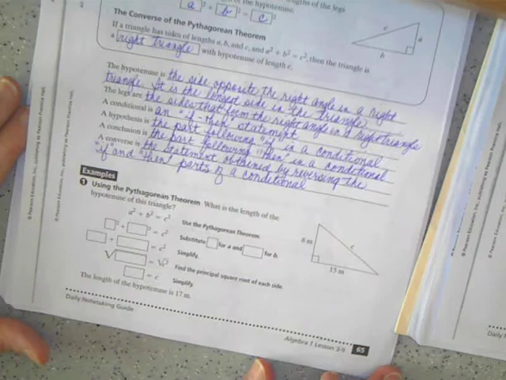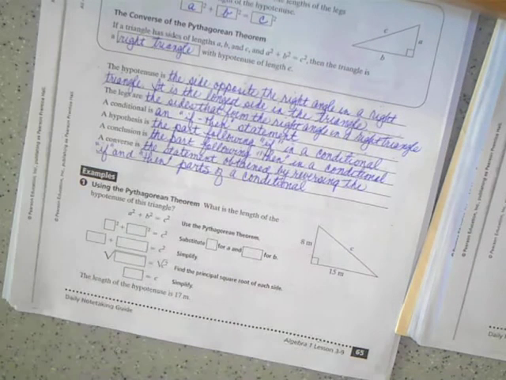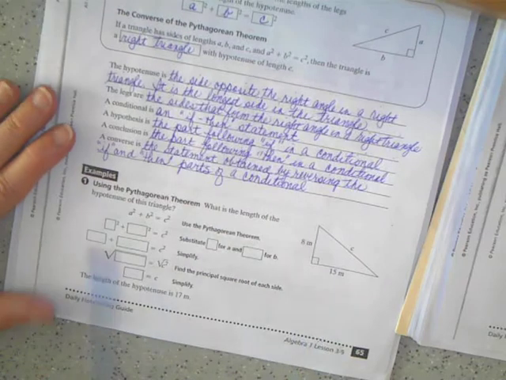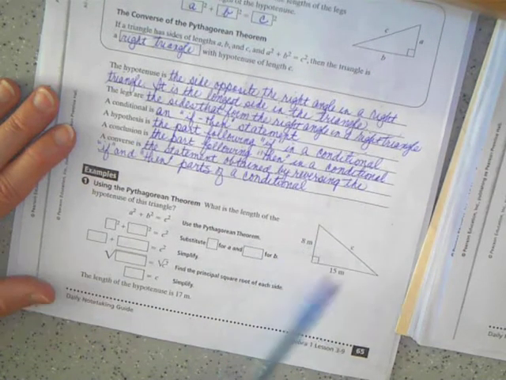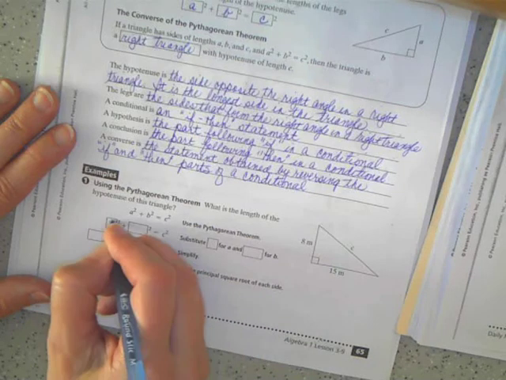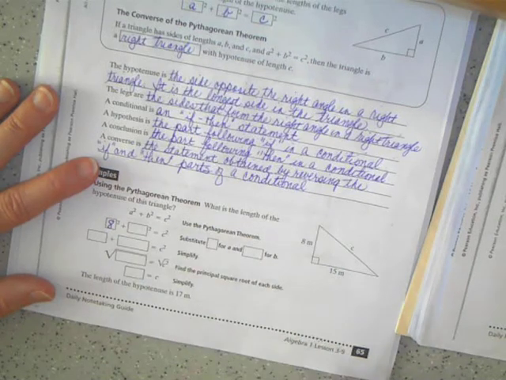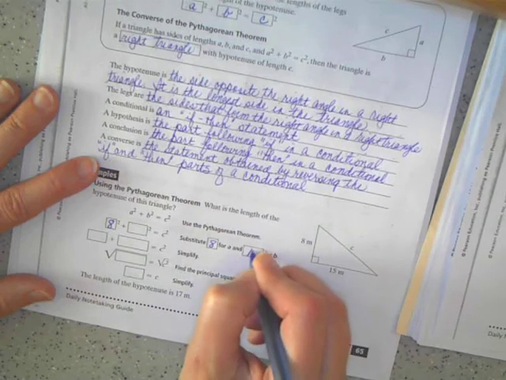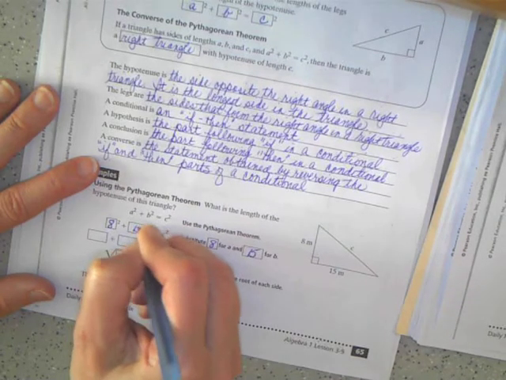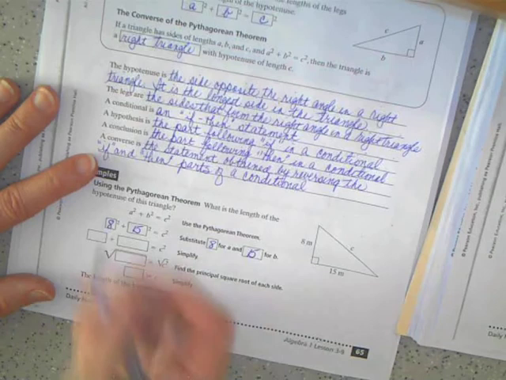And let's look at this. Using the Pythagorean theorem, what is the length of the hypotenuse of this triangle? Okay, so this is a fairly straightforward application. We have a right triangle here, legs of 8 and 15. So a squared, which in this case we'll call 8, and 15 for b. 8 squared plus 15 squared equals c squared.